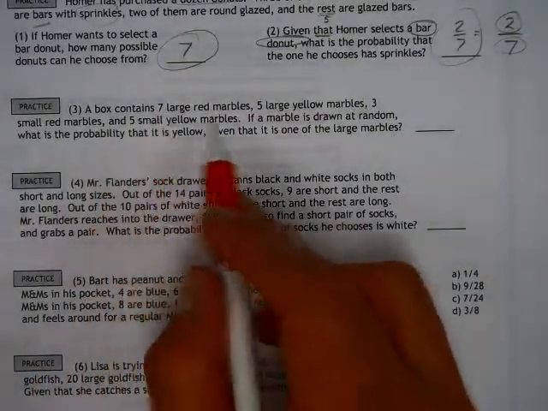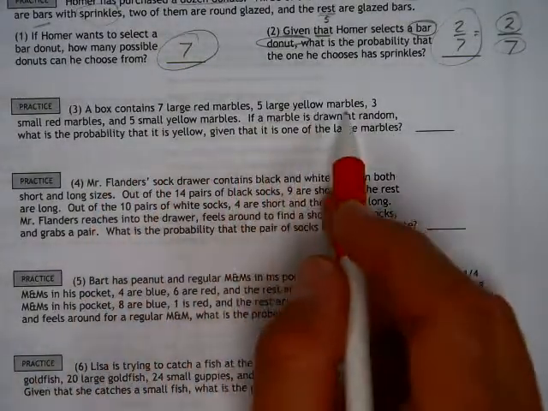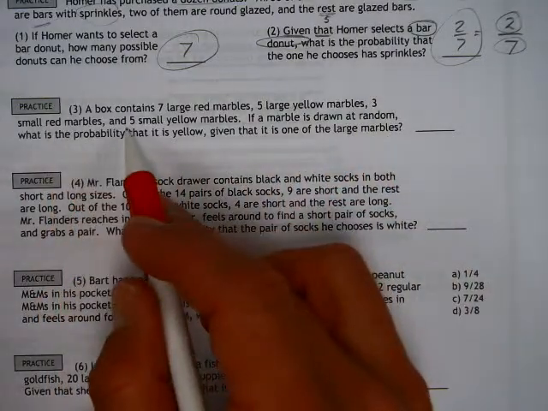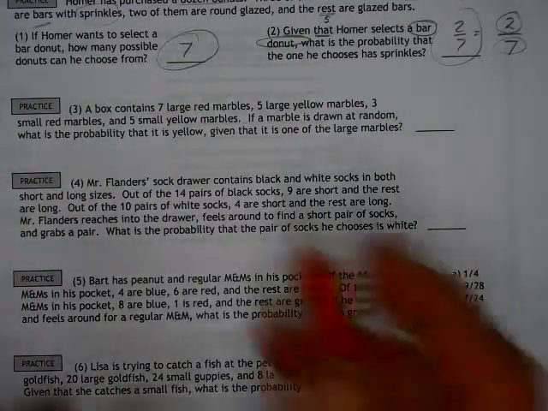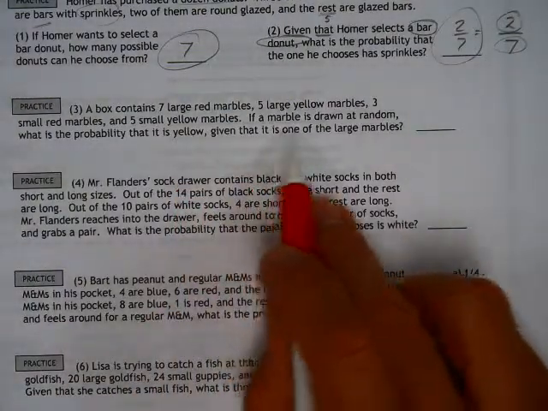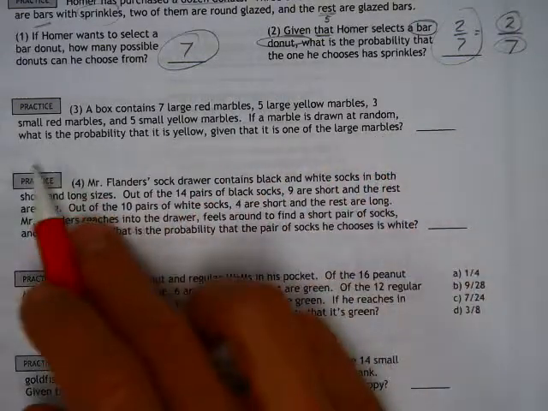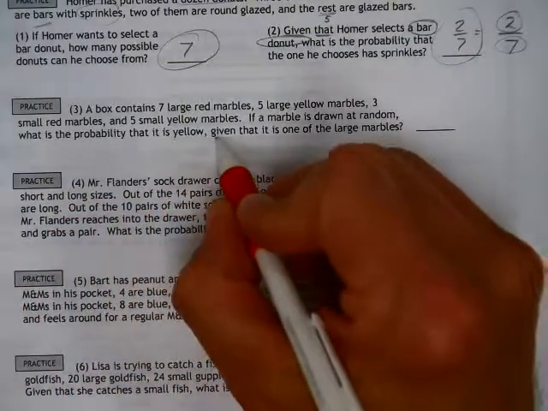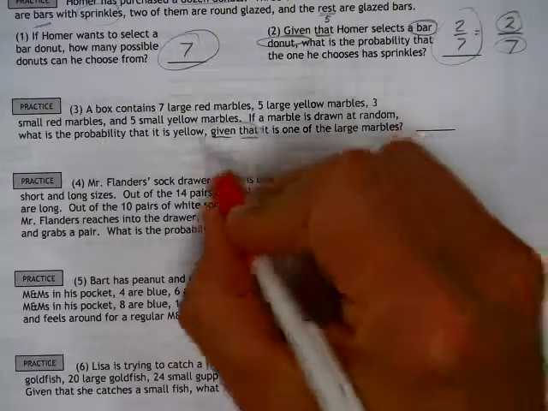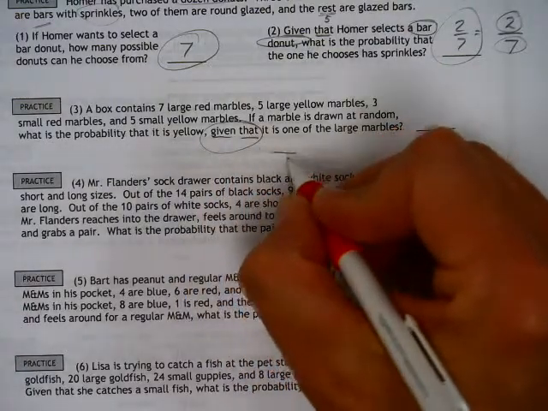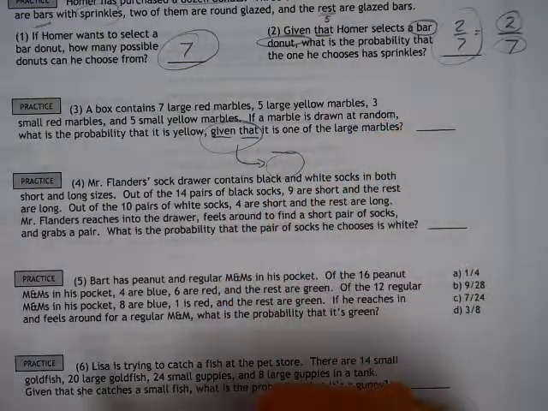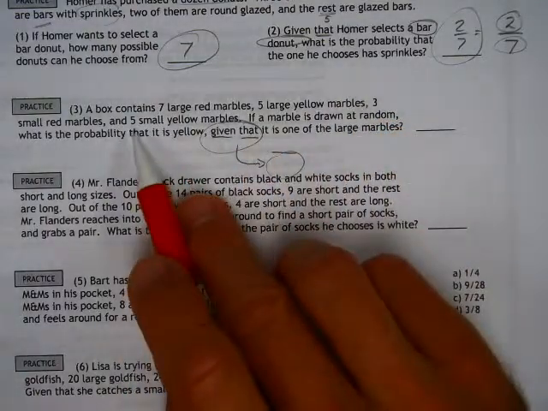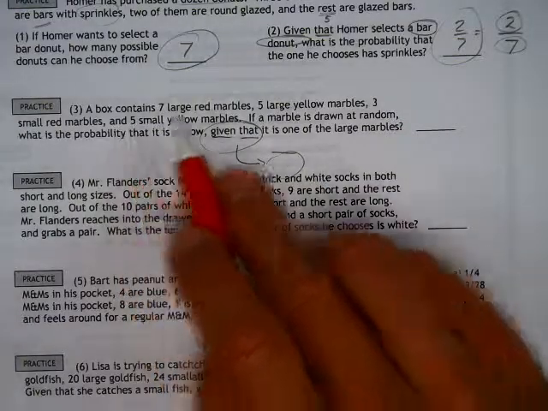Now, we look at the next problem here. It says a box contains 7 large red marbles, 5 large yellow marbles, 3 small red marbles, and 5 small yellow marbles. So marbles are broken up into large and small, yellow and red. And we're given this. If a marble is drawn at random, what's the probability that it is yellow given that? Given that means there is a denominator here that is going to be different from the overall thing. If you look at 7, 5, 3, and 5, that's a total of 20 marbles.